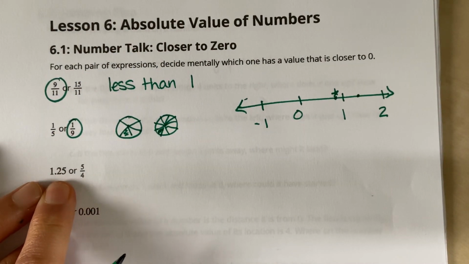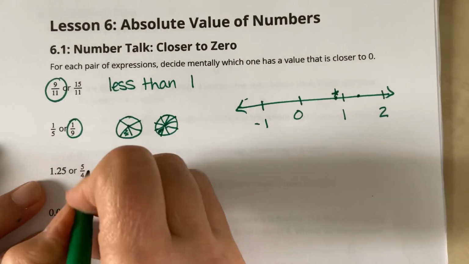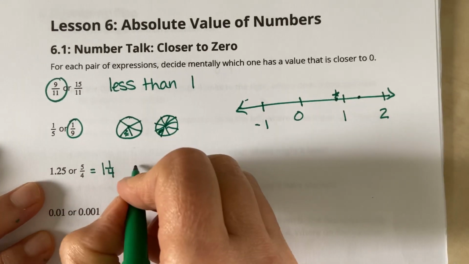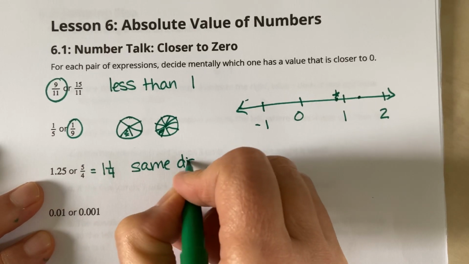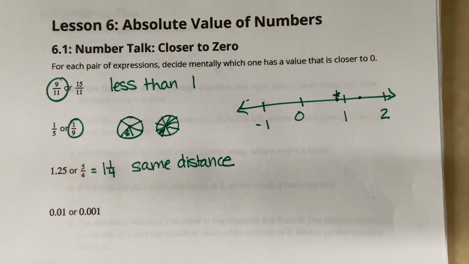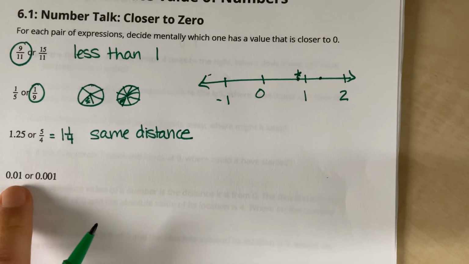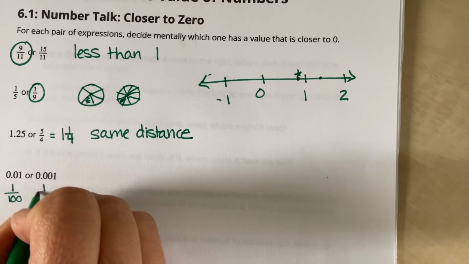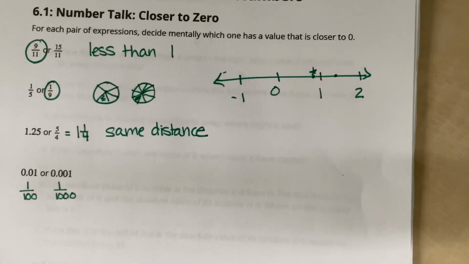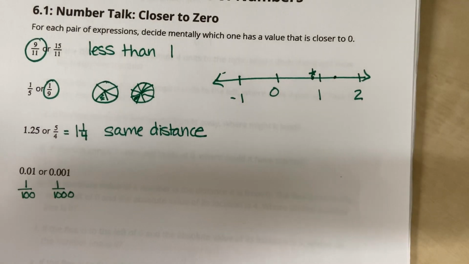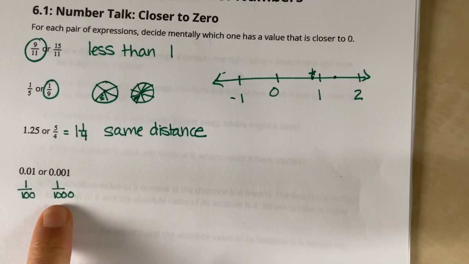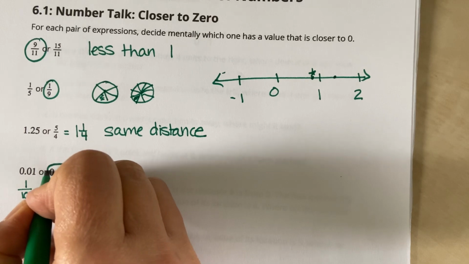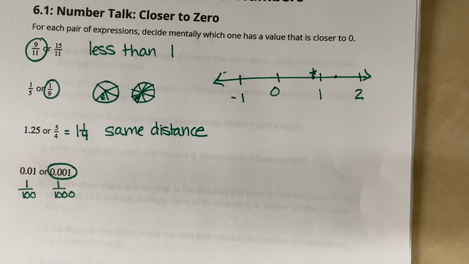All right, this is 1.25, and this is 5/4, which if I change it, it's 1 1/4. 1/4 is 0.25, so they're exactly the same distance. Okay? And if I look at this last problem, it's 1/100th, and that's 1/1,000th. Sometimes it's easier to see it this way. If I had a pizza sliced up into 100 pieces, and two same size pizzas, one sliced into 100 pieces, one is sliced into 1,000 pieces, and I'm going to eat one of them. Which one's going to be smaller? It's going to be this one, okay? So it's just getting what's closer to 0.